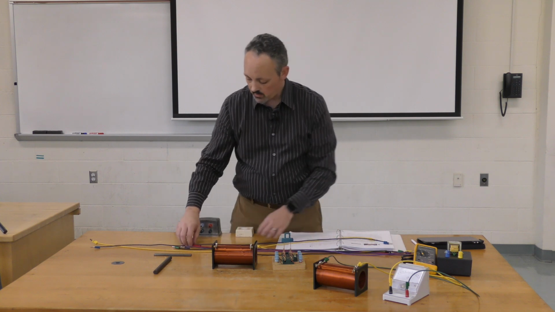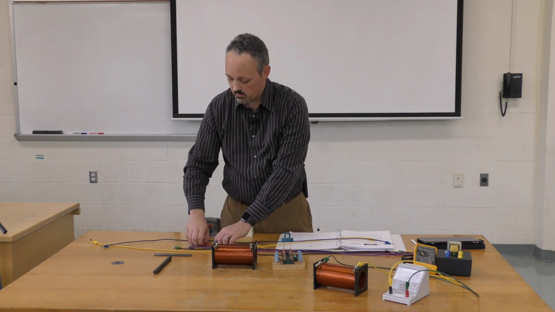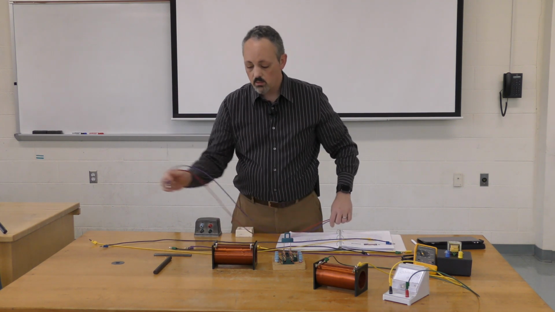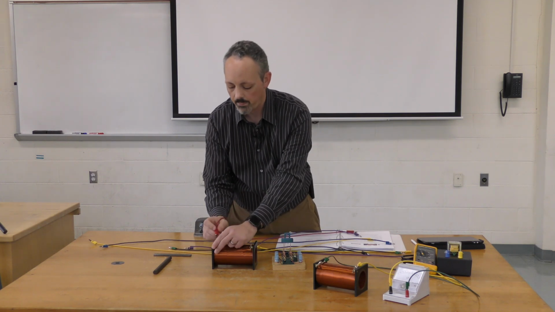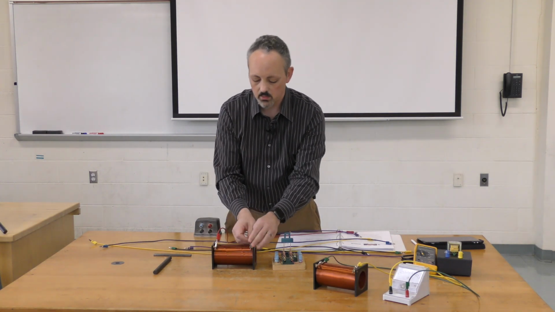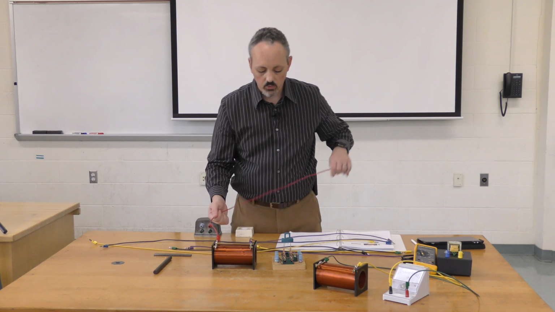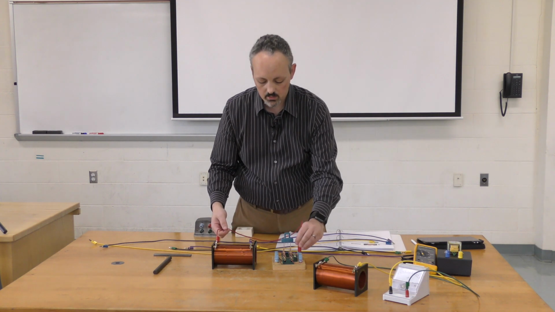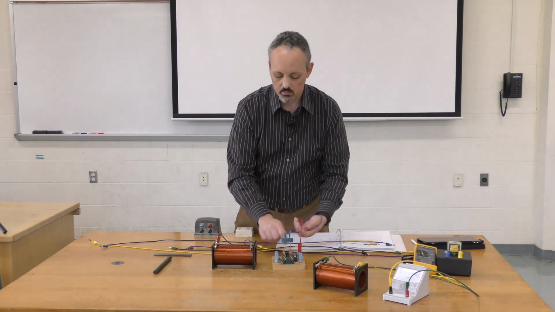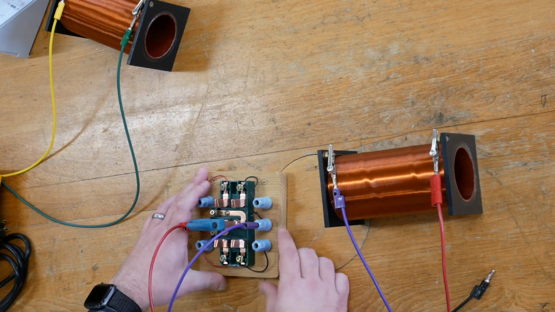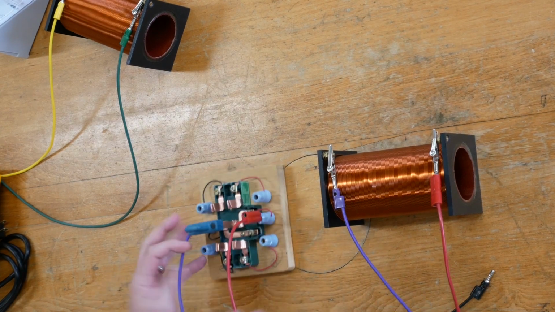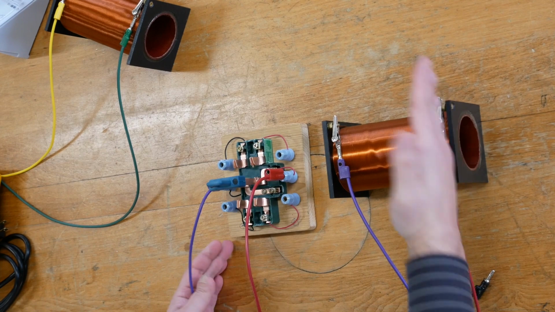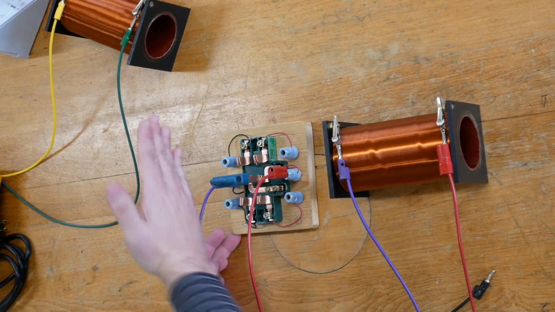So I'm going to take two wires here, and plug the red one in. I'm going to put it on this side. I'm going to take the purple one and place it on this side. At this point, I'm going to try to match these up so that this side is the same as this, and this is the same as that.